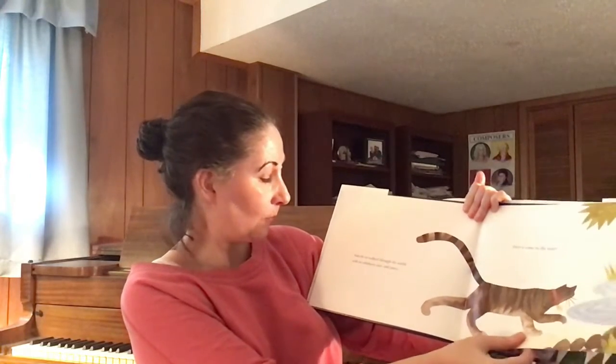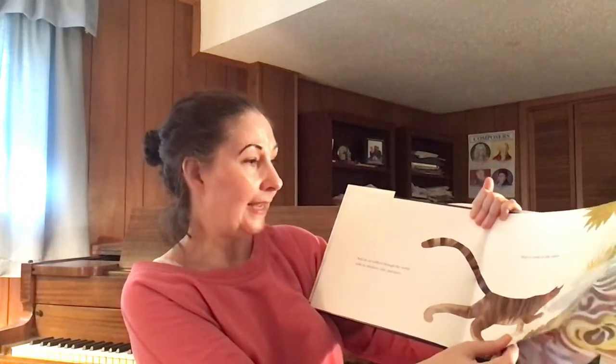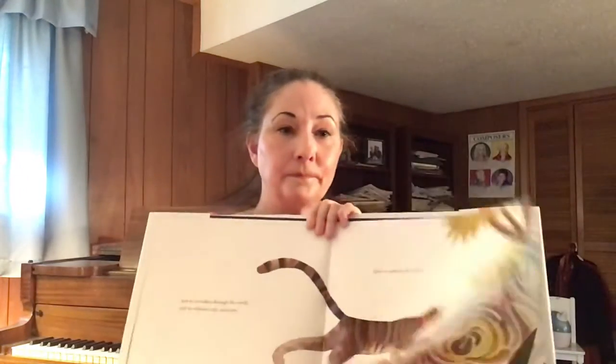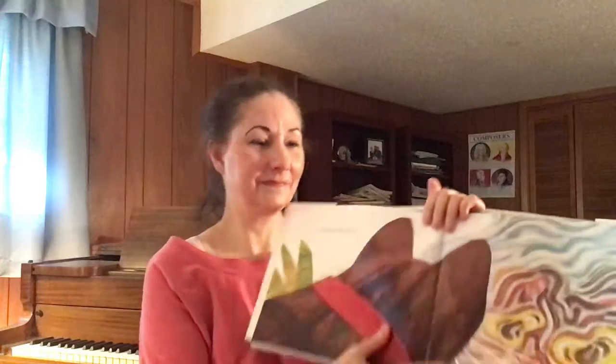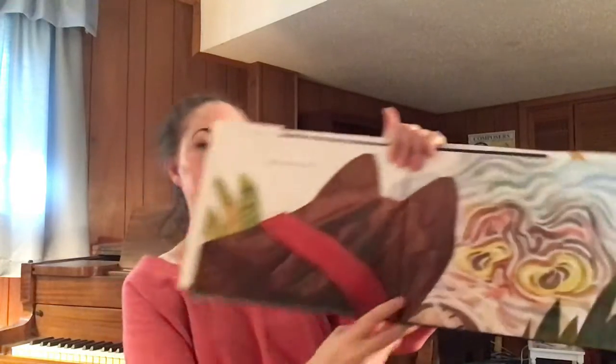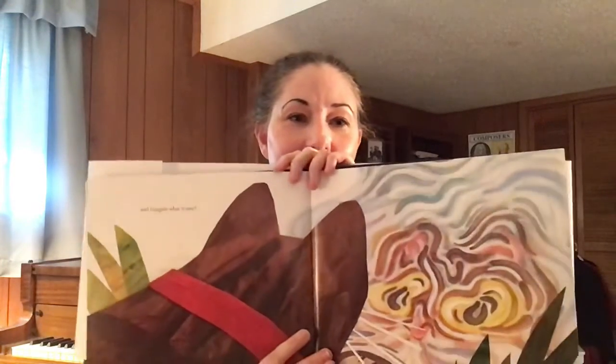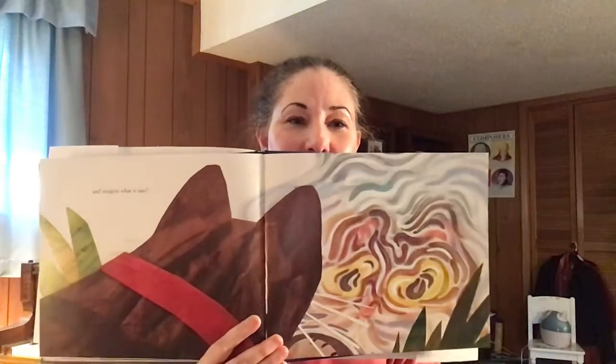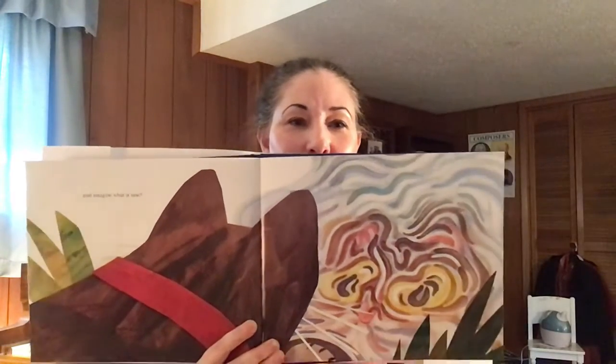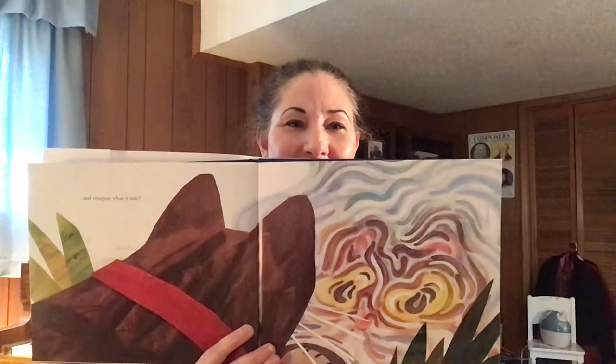And the cat walked through the world with its whiskers, ears, and paws, and it came to water. And imagine, what did the cat see? His reflection in the water.